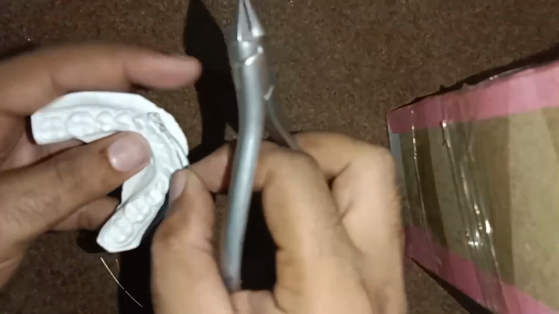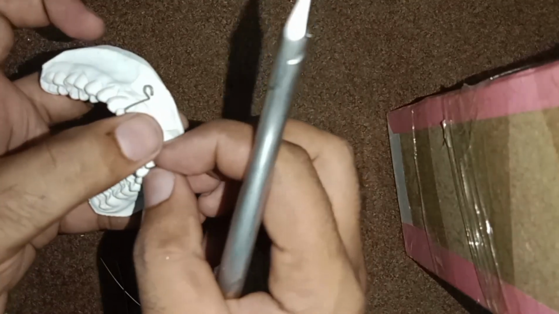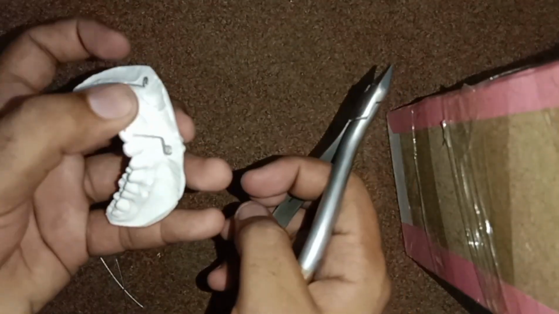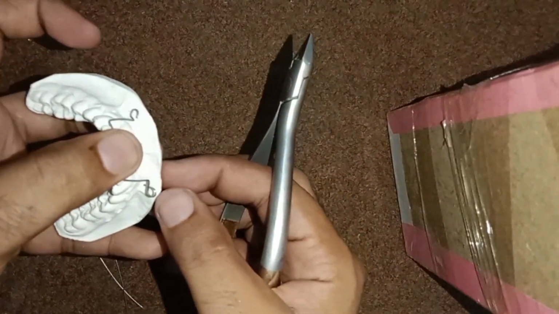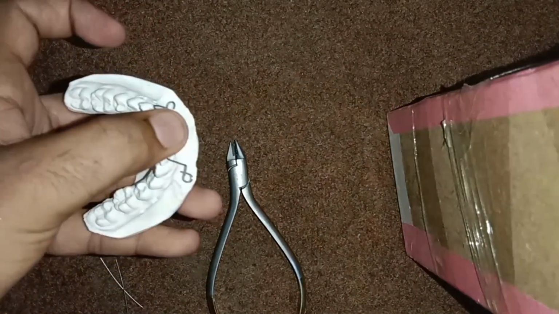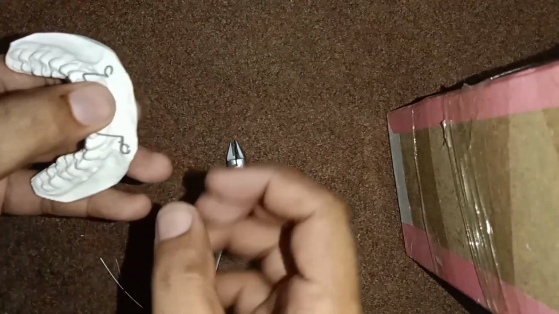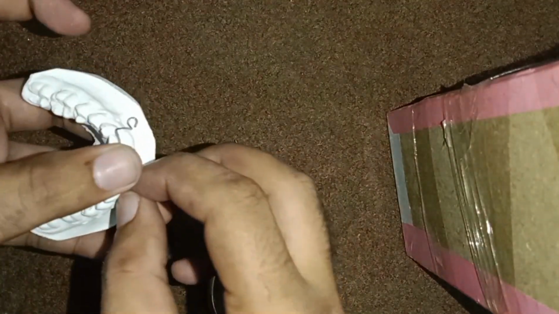We will place this wire in the anterior incisors and ligate it in the brackets. Now we have right side and left side. This is one piece of the intrusion arch, the 3-piece intrusion arch.